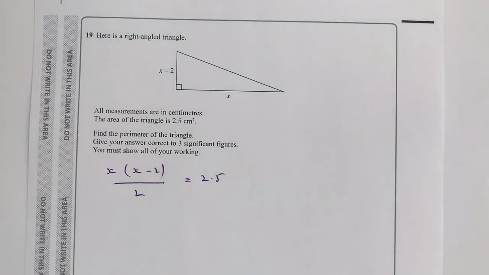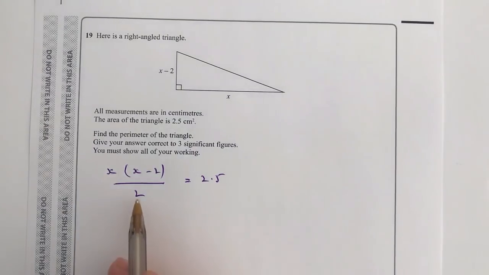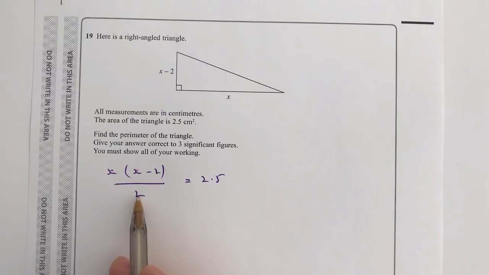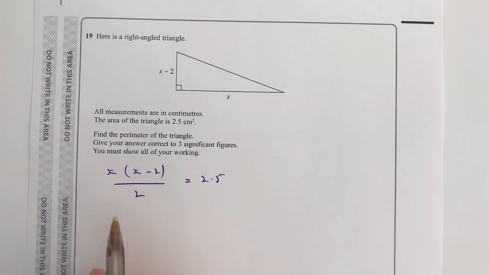So what I need to do now is use this information to figure out my value of x. In order to do that, I first need to turn it into a quadratic equation, something I can actually work with. So I'm going to get rid of this 2 by multiplying both sides by 2.